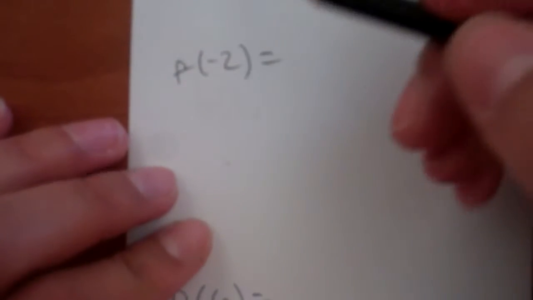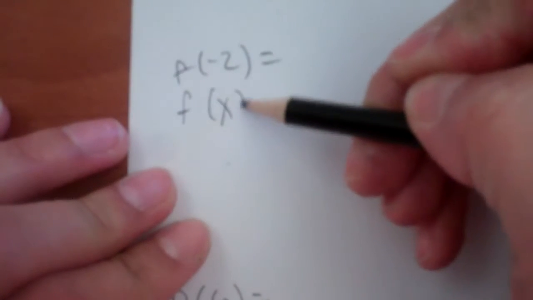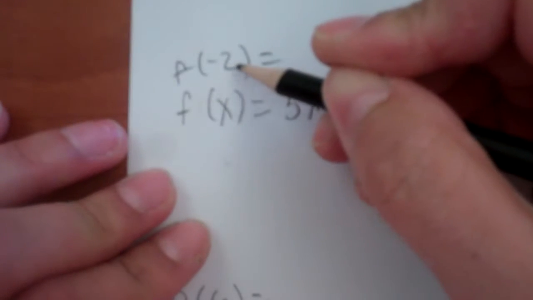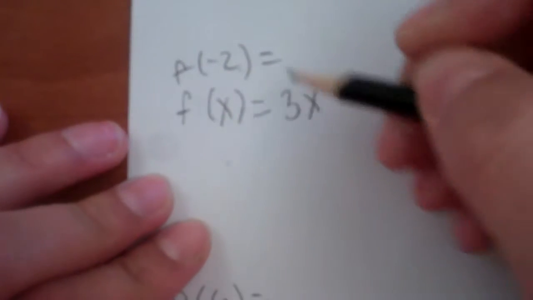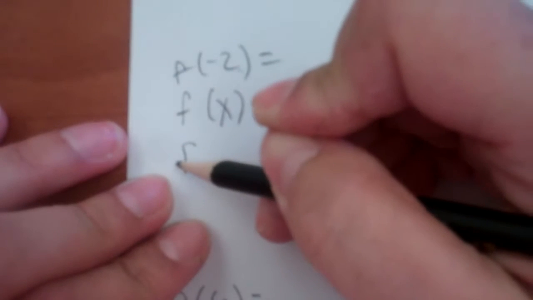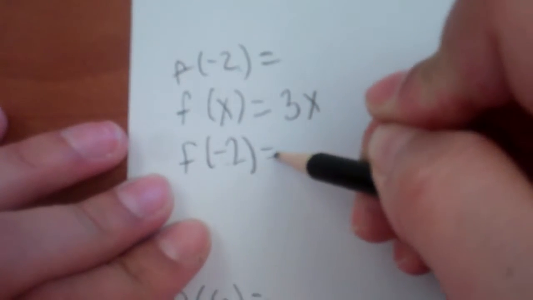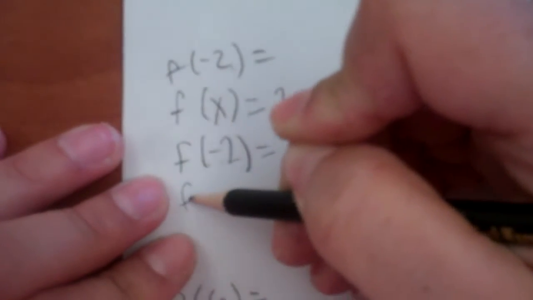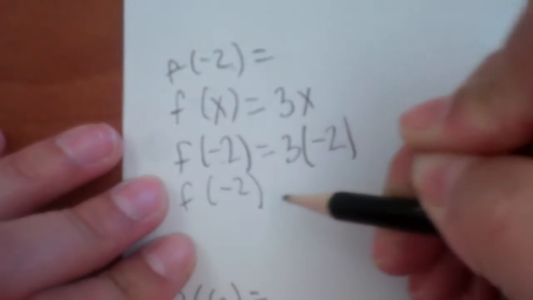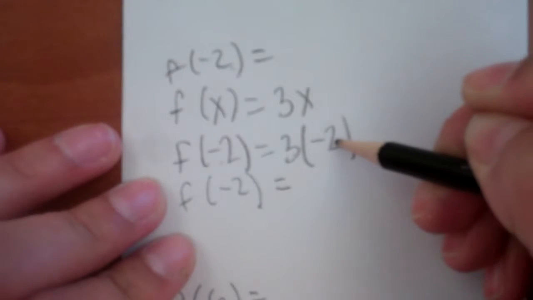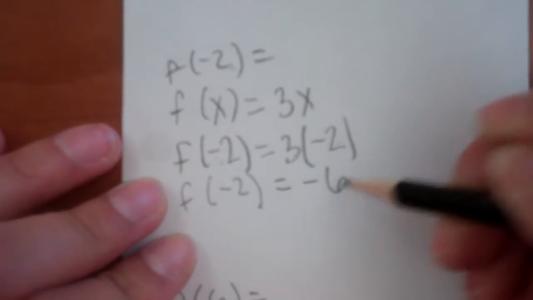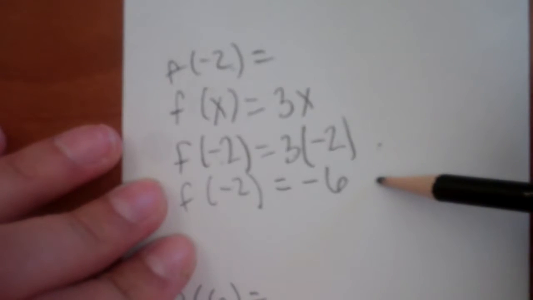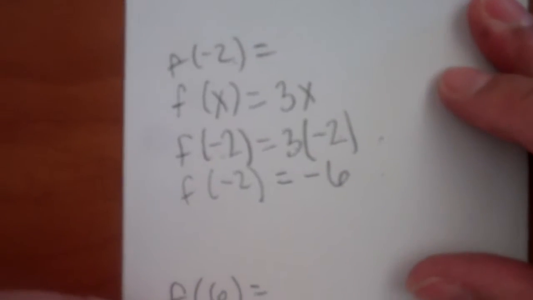Let's try another one down here, f of negative 2. Again, the function that I'm doing is f of x equals 3x. It wants us to put in a negative 2. So f of negative 2 equals 3 times negative 2. Again, this side just stays. It tells us what we're inputting. This side gets evaluated. 3 times negative 2 is negative 6. Here's my mathematical sentence: f of negative 2 equals negative 6.